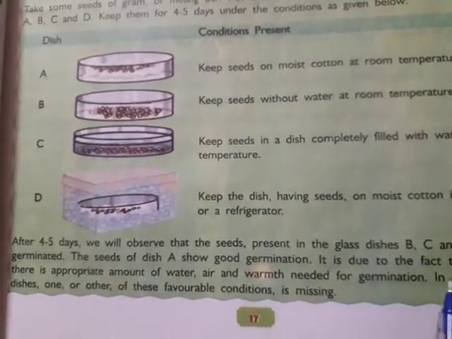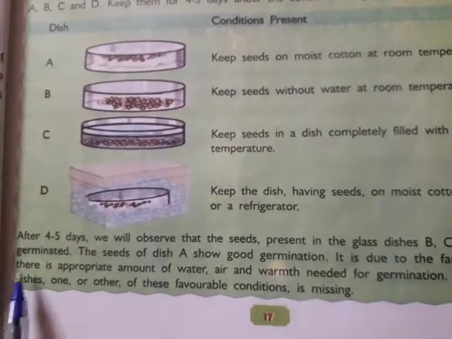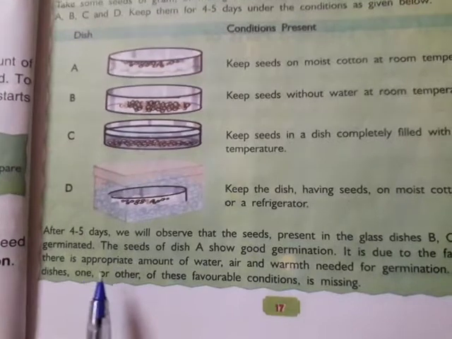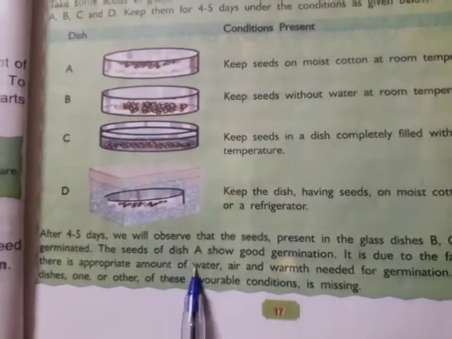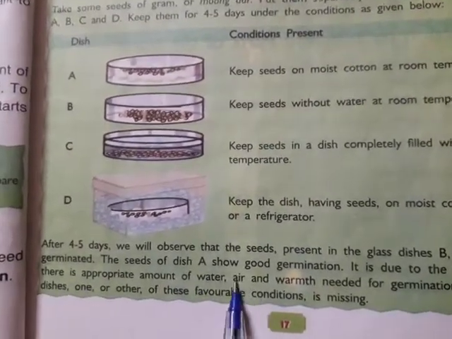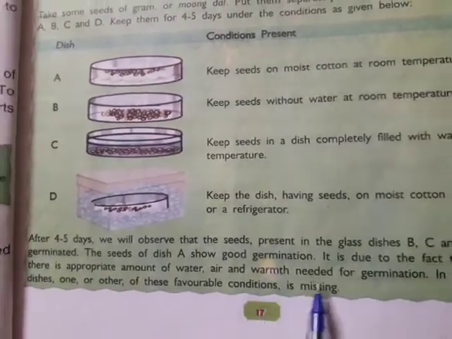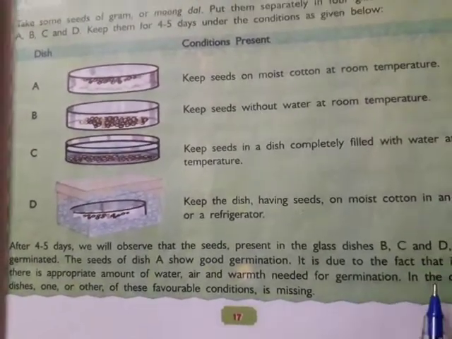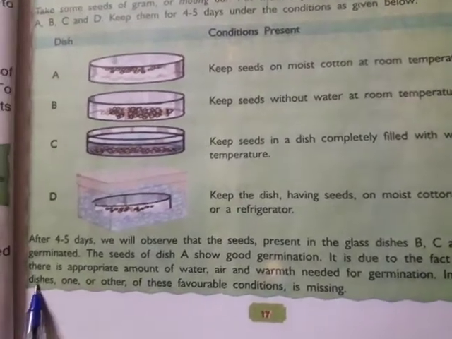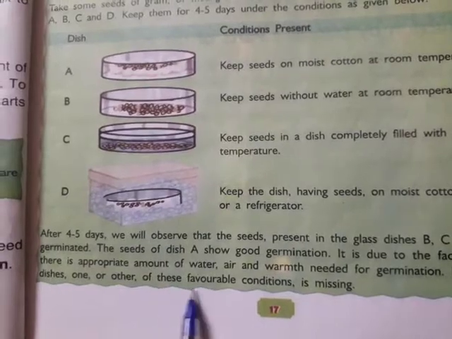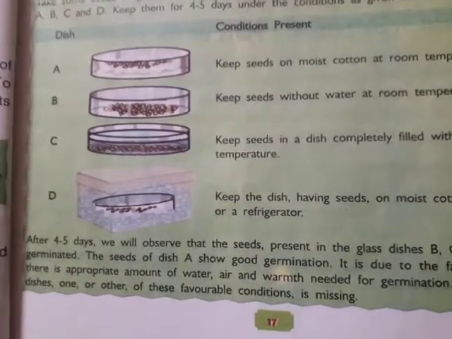This is because the seeds in dish A get appropriate water, air and temperature, that is the warmth needed for germination. In the other glass dishes, one or more of the favorable conditions are missing.